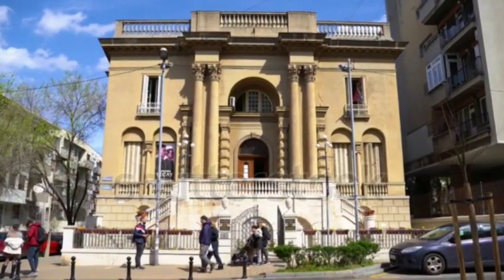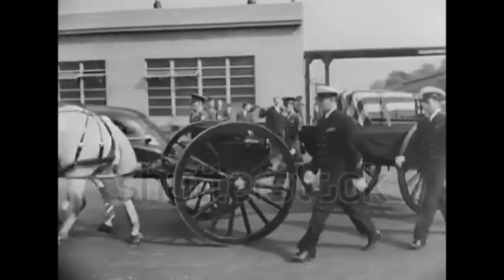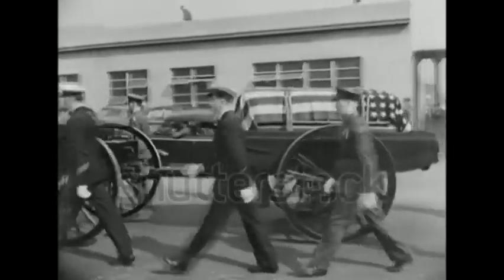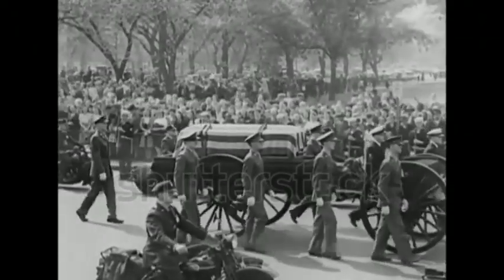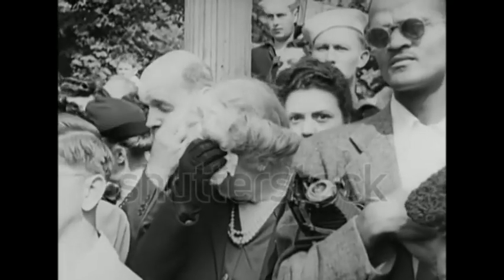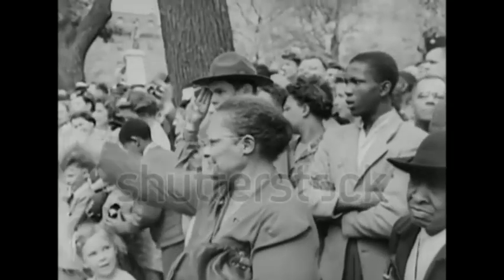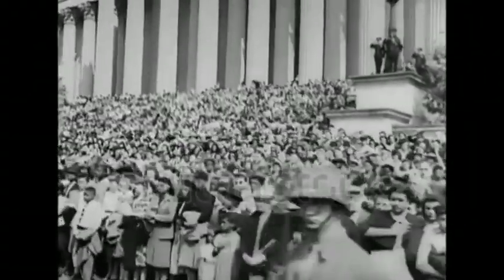Hundreds filed into New York City's Cathedral of St. John the Divine for his funeral, and a flood of messages acknowledged him. Three Nobel Prize recipients addressed their tribute to one of the outstanding intellects of the world who paved the way for many of the technological developments of modern times.